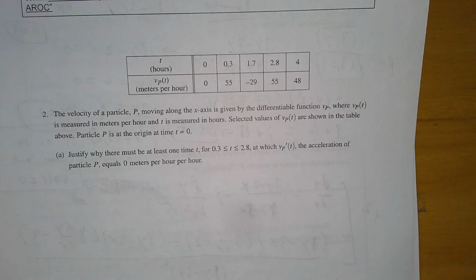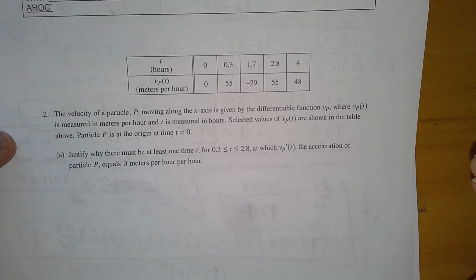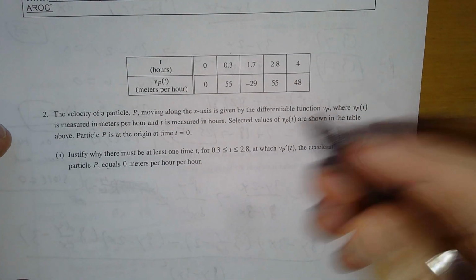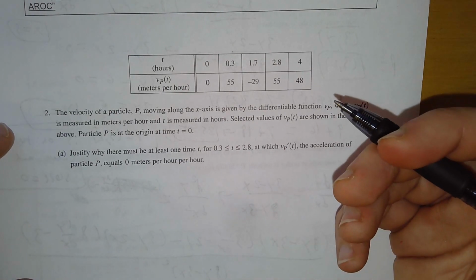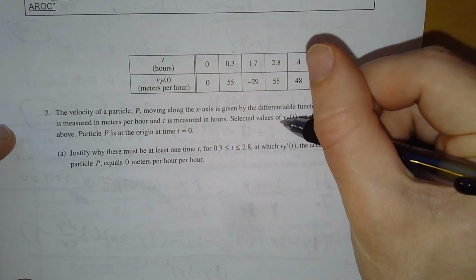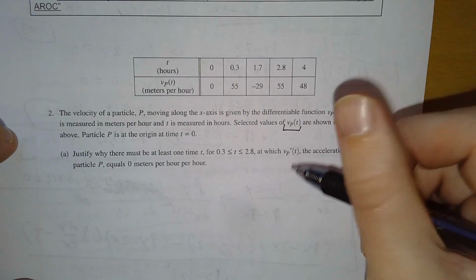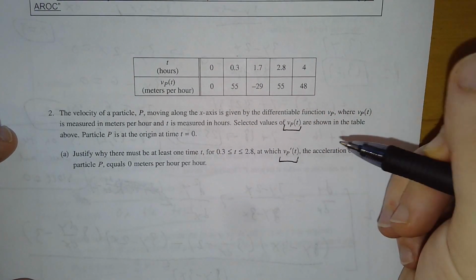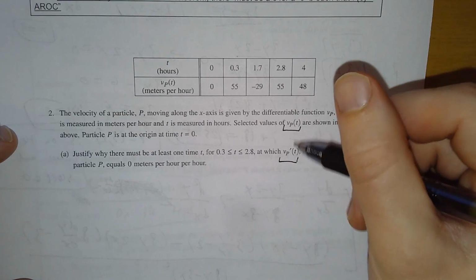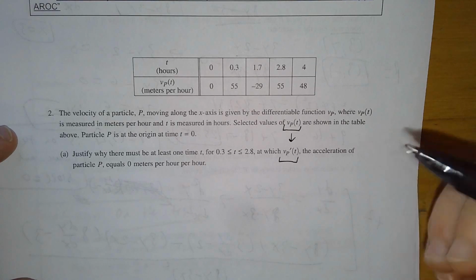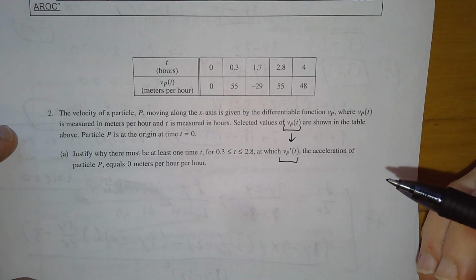For this problem, let's first check the conditions. How do I know to use the mean value theorem here? That's kind of the first part. Well, because I'm given velocity and it's asking about the derivative of velocity. Because it's giving me velocity and then asking about its derivative being a certain value, that tells me MVT. Does that make sense?